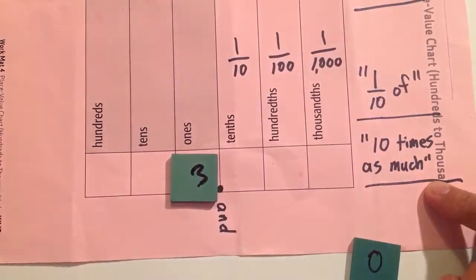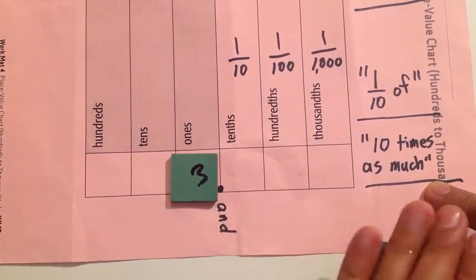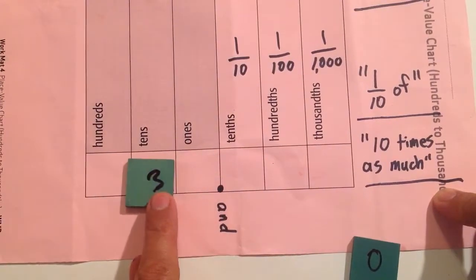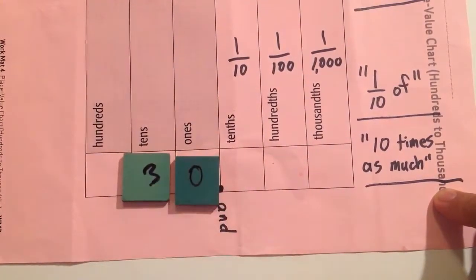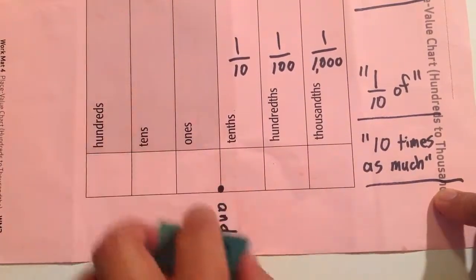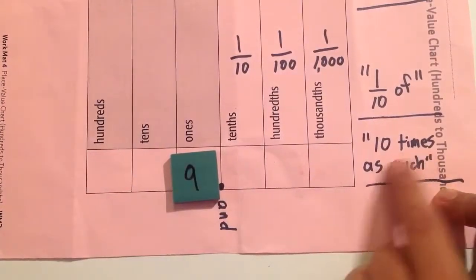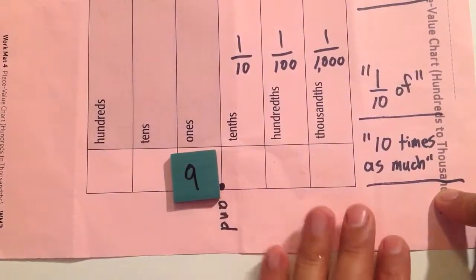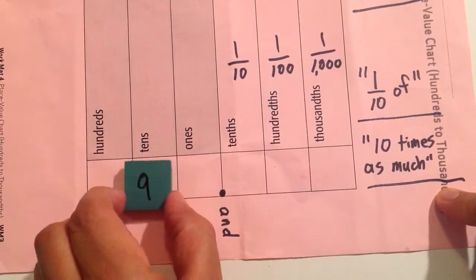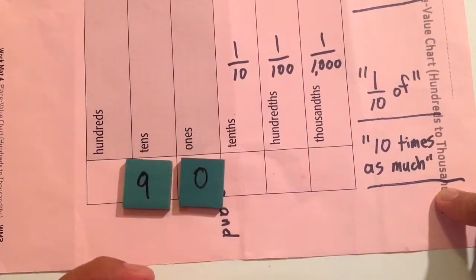We have 3. We want to be 10 times as much as 3. Well, since we're getting greater, and it's 10 times, we're going to move it one place to the left. That's 30. And that's easy to see because you know 10 times 3. Let's try another one. Alright, let's try 9. 10 times as much as 9. Well, since it's 10 times as much, what's getting greater by 10 times moves once to the left, and it's 90, right? 10 times 9 is 90.